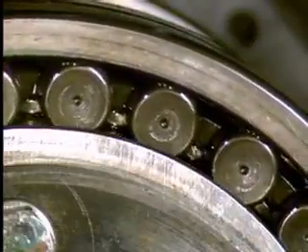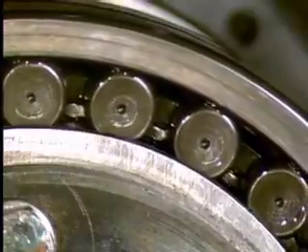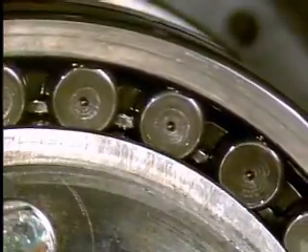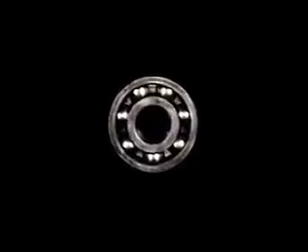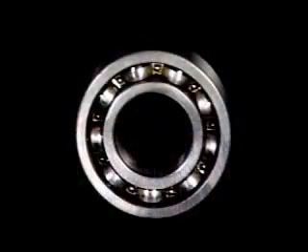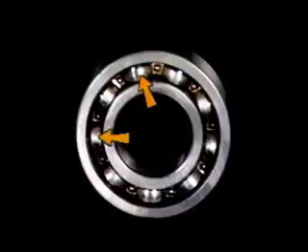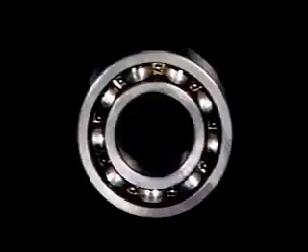Rolling element bearings, sometimes called anti-friction bearings, use rolling elements to help reduce friction. The rolling elements can be balls, cylinders, barrel-shaped rollers, or tapered rollers. In most rolling element bearings, the rolling elements are held in place between an inner ring and an outer ring. A metal retainer or cage often holds the balls in position and keeps them from rubbing against each other.